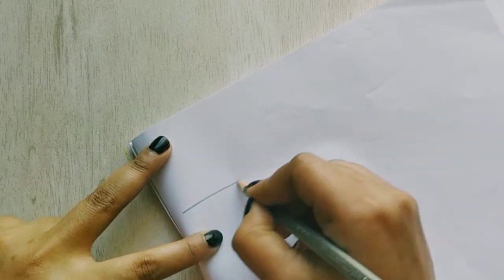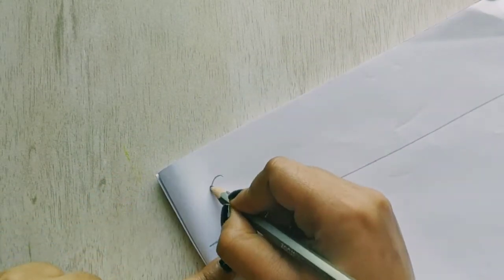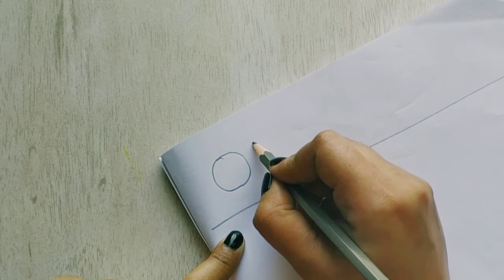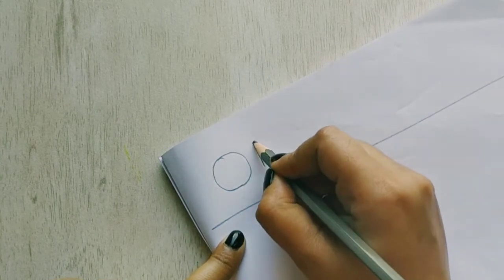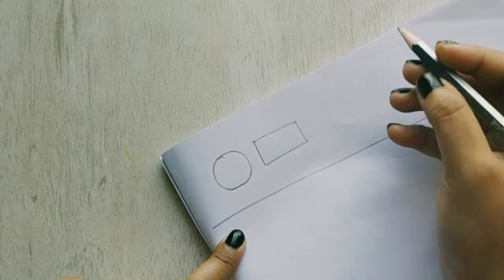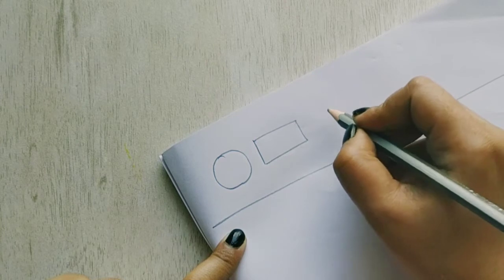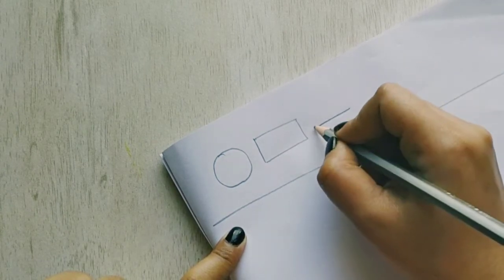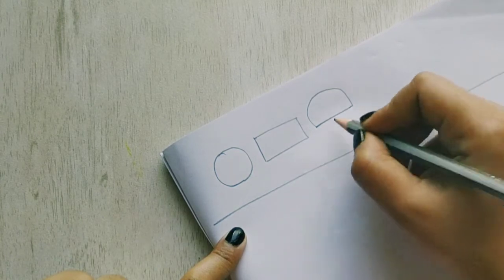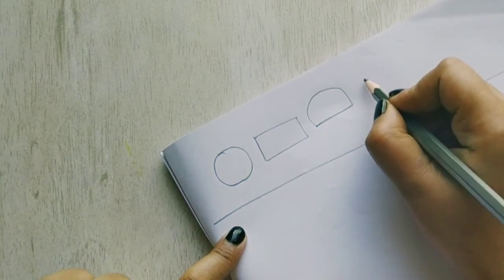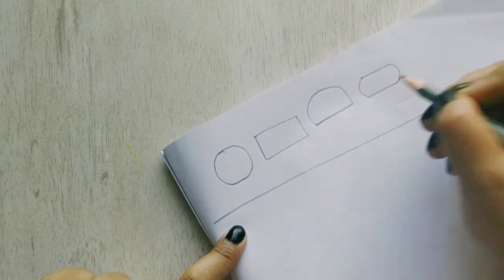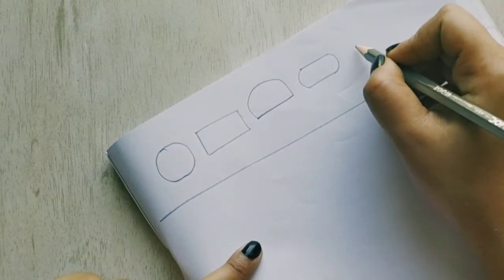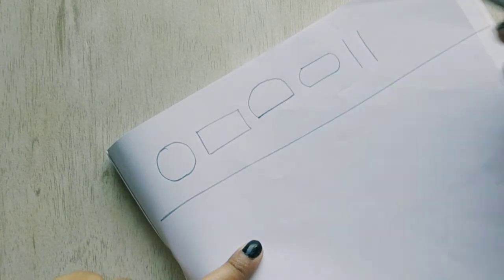So on the very top of the page, let's make a line. And on the top, make a circle. We would need a circle to make our elephant drawing today. Let's make maybe a rectangle. We would need different shapes basically. So maybe something like a straight line and a curve on the top, like that. We would also be needing two lines, curve on the sides. So we would need circle, rectangle, these two shapes. We would also be needing a few lines today. And pretty much that's it.